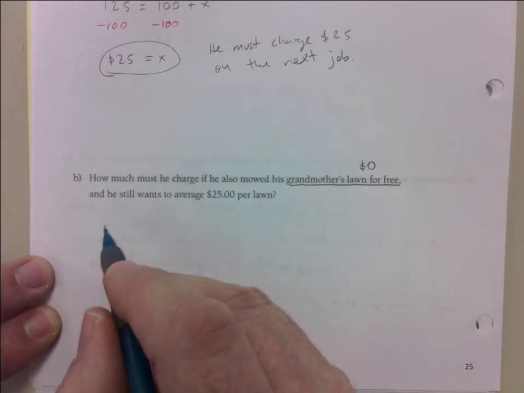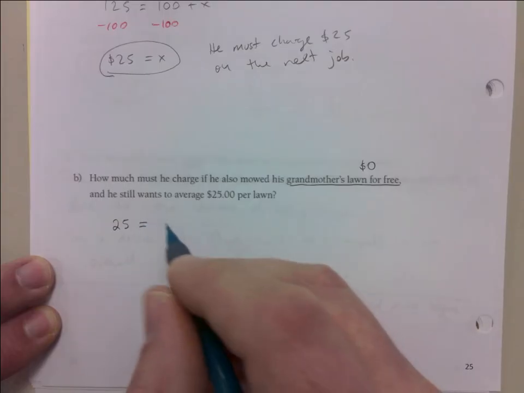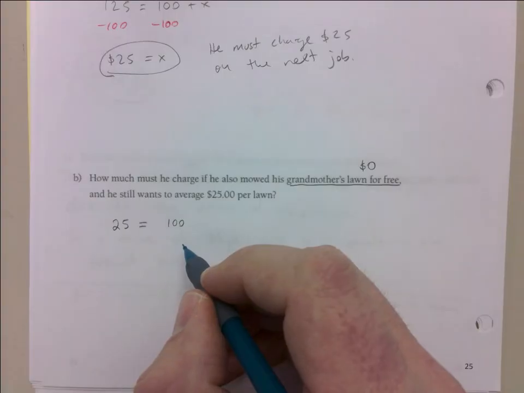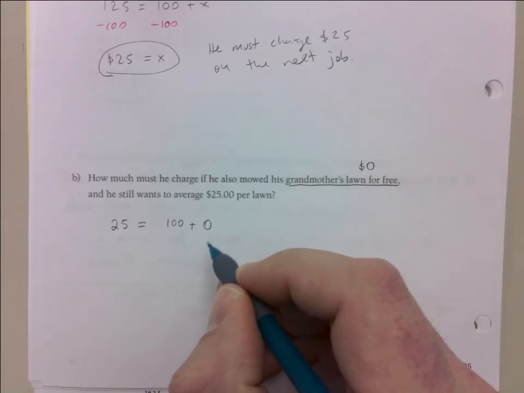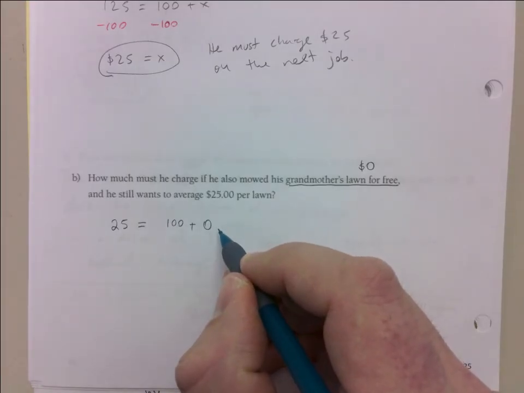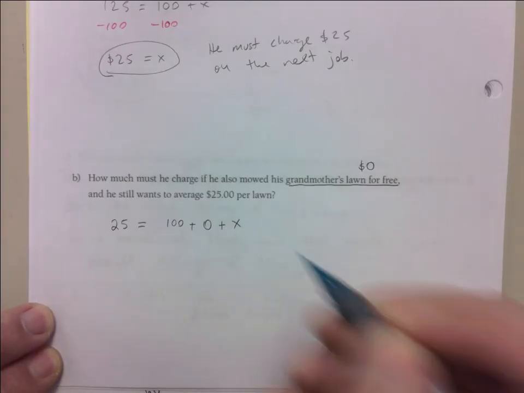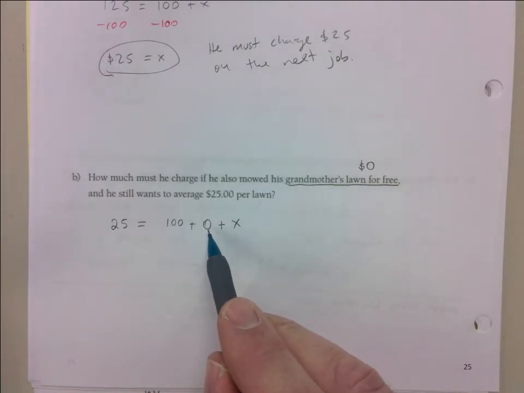Okay, so what happens here is you still want that average of 25. In this case, you've already charged 100 for the first 4, then 0 for grandma, right? So what is it that you need to charge on that next job now that grandma got involved in this whole operation?